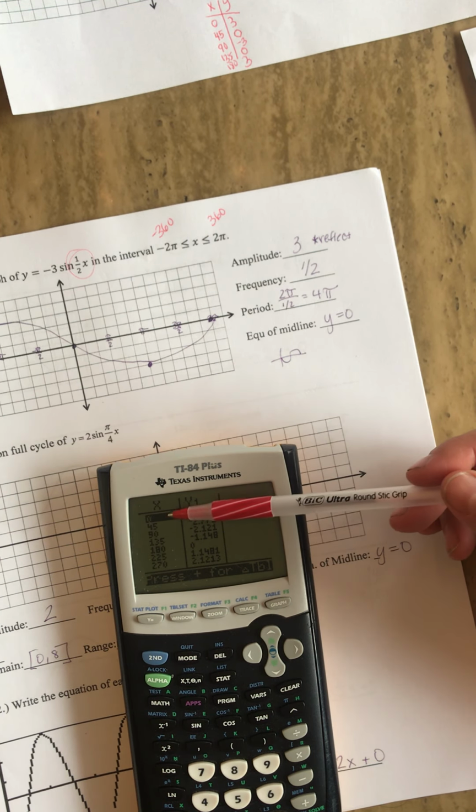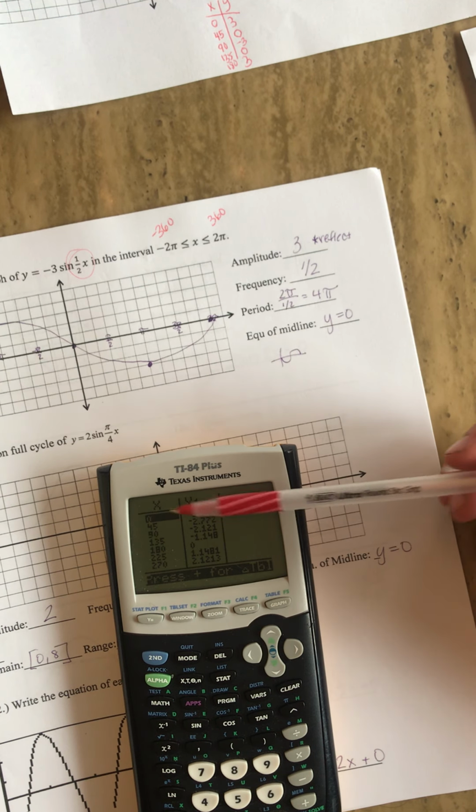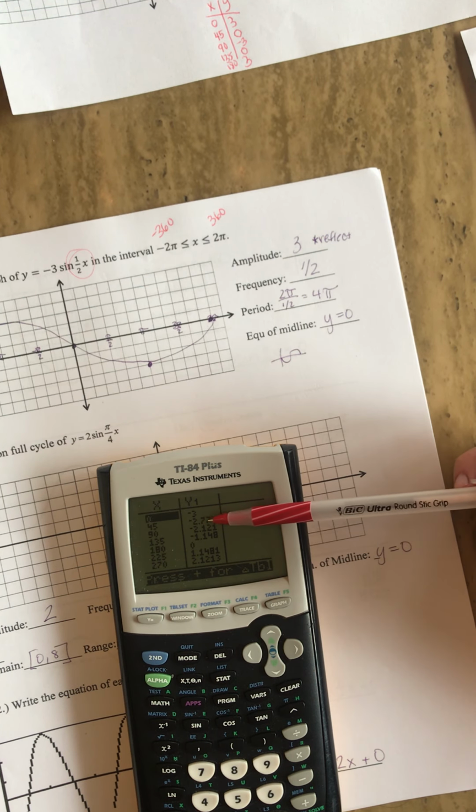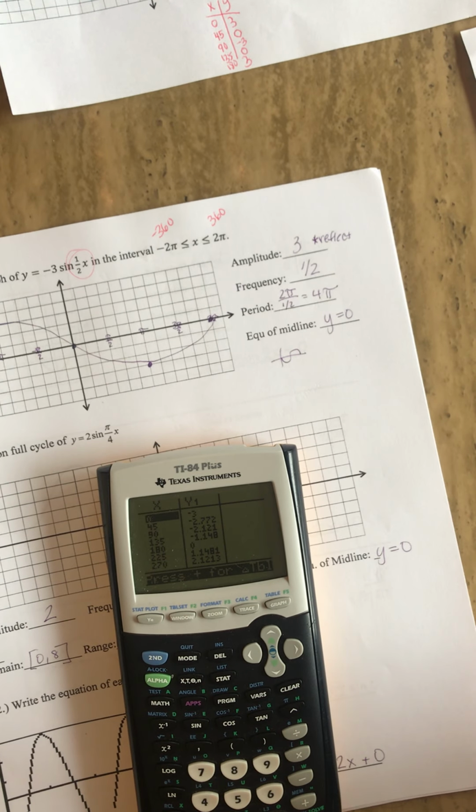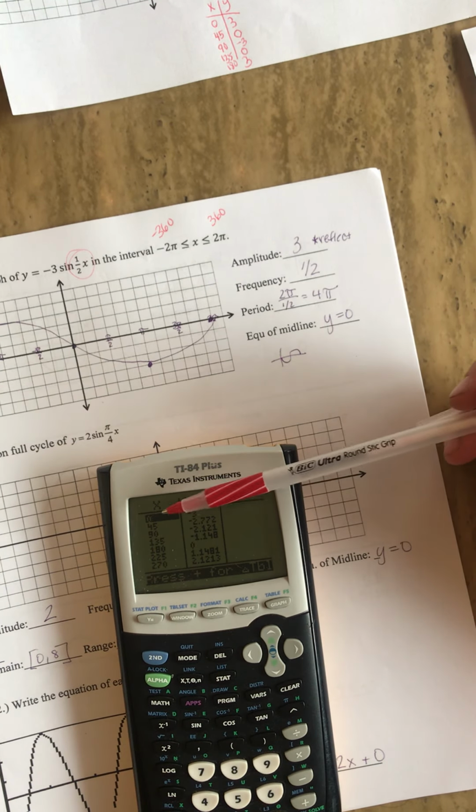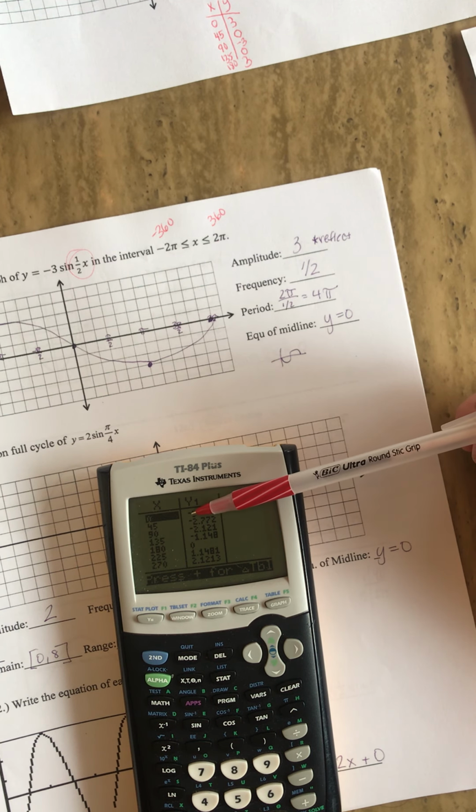Now, if you're using your calculator, you can look at 45, that's -2. You wouldn't graph that if it's a decimal. The only numbers that you're going to graph are the nice numbers. So it would be 0.